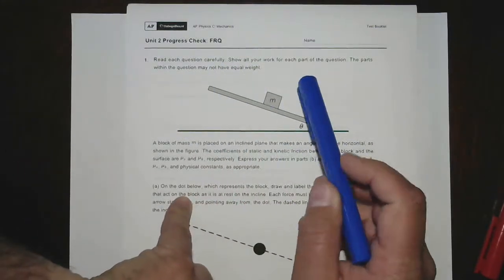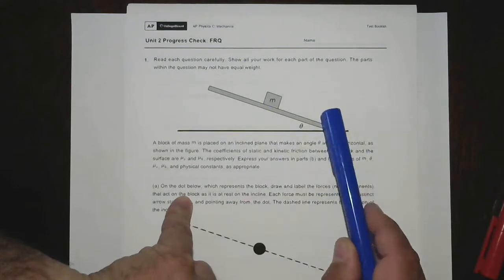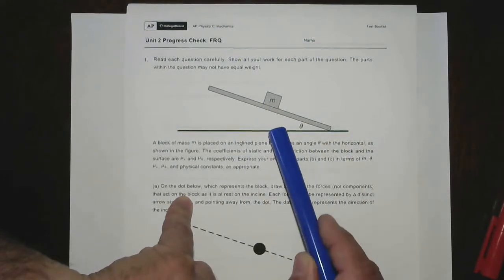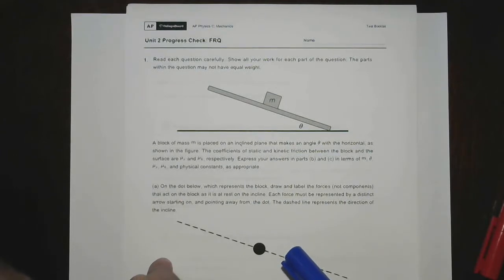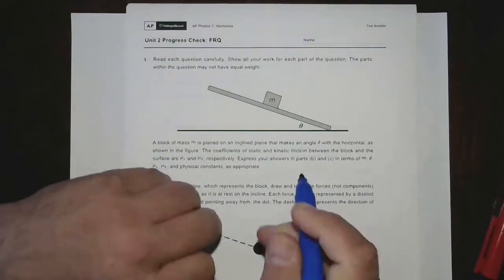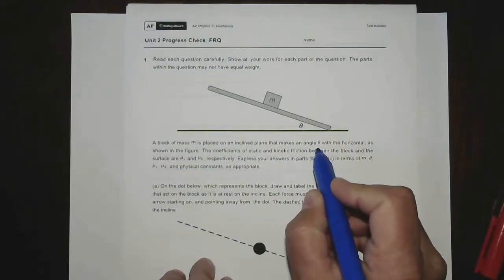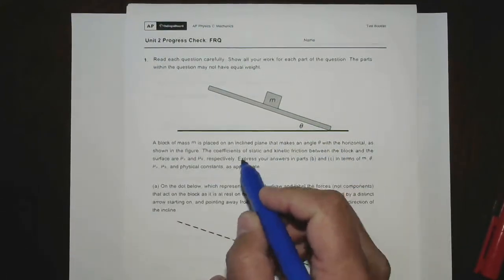It says to read each question carefully, show your work for each part of the question. The parts in the question may not have equal weight, and they have a picture of what looks like an inclined plane with a mass on it, so I'm already thinking about my inclined plane stuff. The narrative says a block of mass m is placed on an inclined plane that makes an angle theta with the horizontal as shown in the figure.